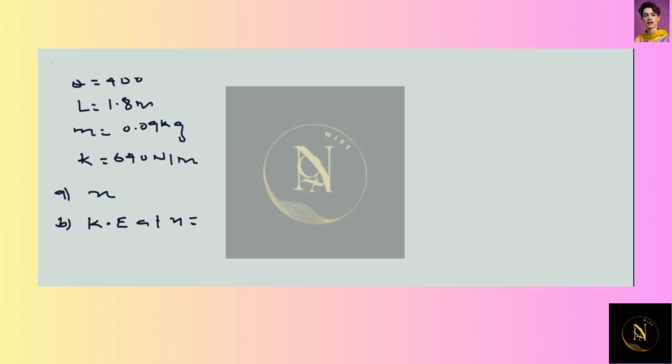Delta x1 rather is equal to 0.8 meters. And we also need to determine if it is still in contact. Delta x1 is equal to 0.8 meters. All right. Now let's start from part A.